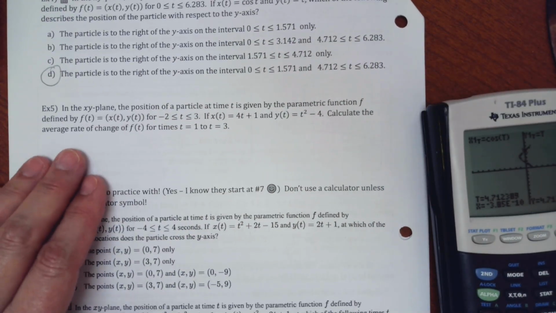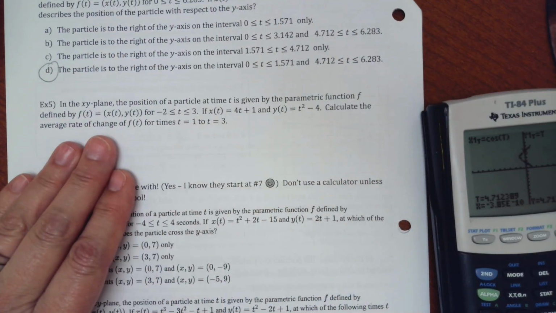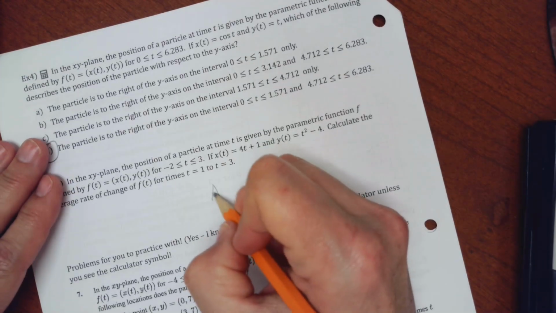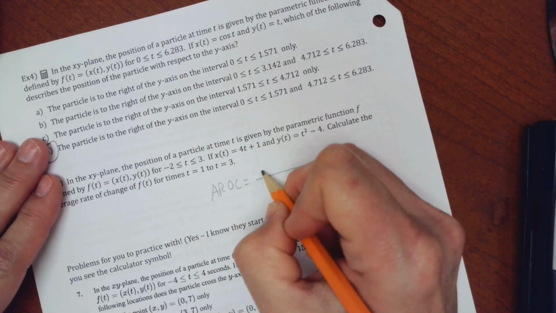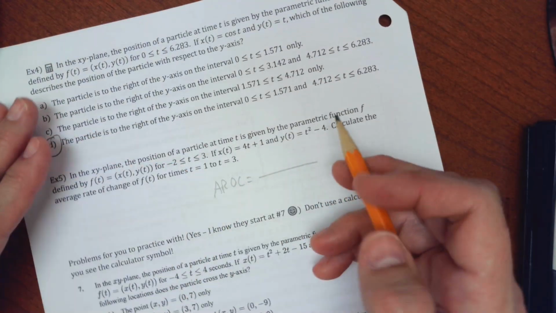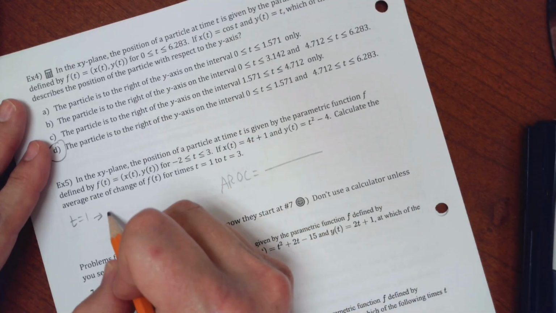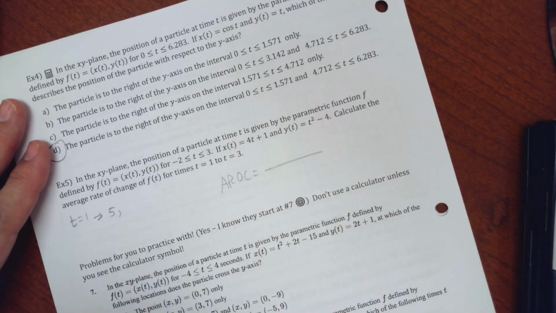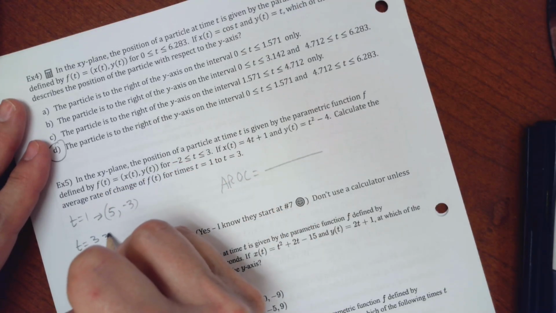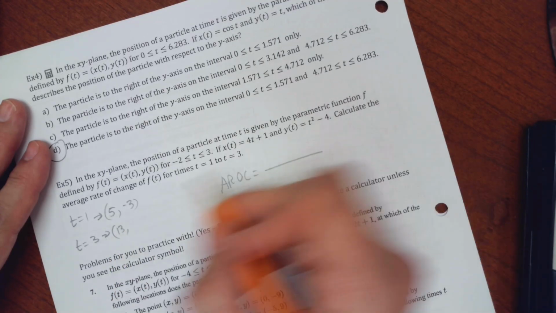All right, and then number 5. I have this here, parametric function, calculate the average rate of change. Okay, so it's just going to be like another little step here. You know, our average rate of change is going to be our change in y over our change in x. So I basically need x and y values for these t values. So at t equals 1, that's going to get me 4 plus 1, so it's going to be the 5 comma 1 squared minus 4, which is negative 3. And then at t equals 3, I get 12 plus 1, so I get 13. And 9 minus 4 is 5.